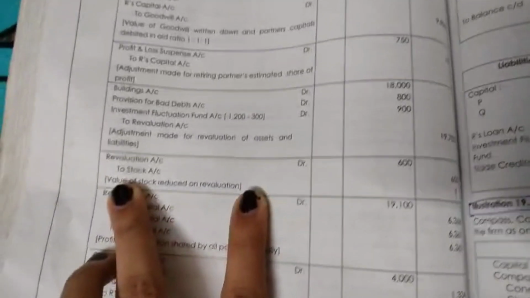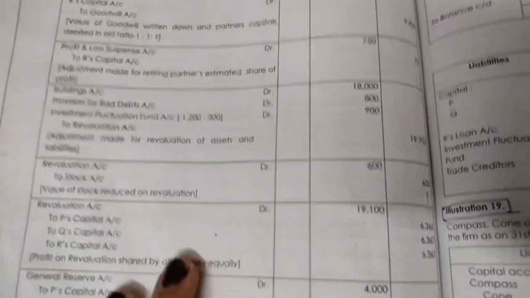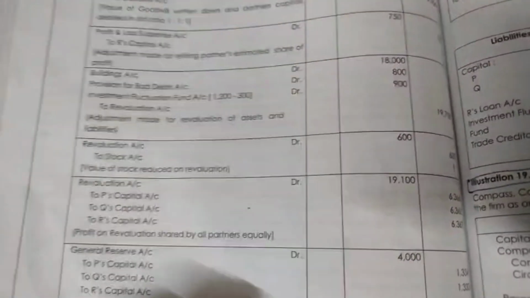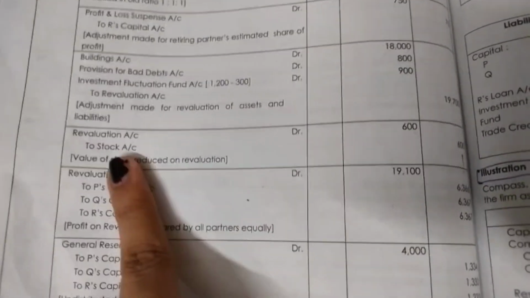Next comes stock. So revaluation account debit to stock 600 rupees. Stock has to be shown in a different journal entry because in the case of stock it is decreasing, right? So stock has to be shown like this: revaluation account debit to stock.